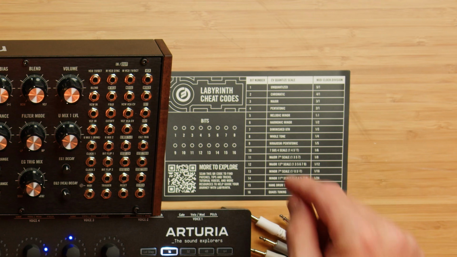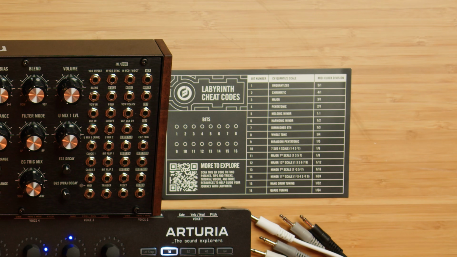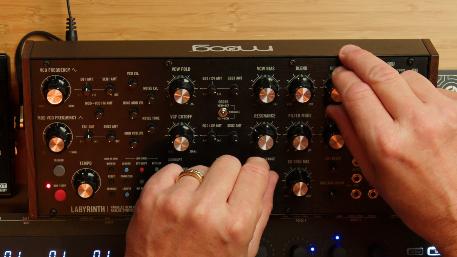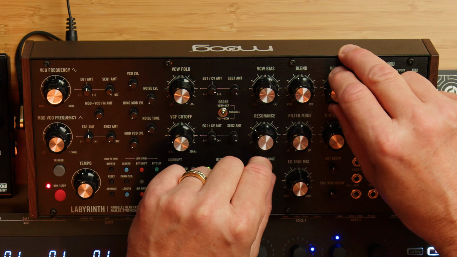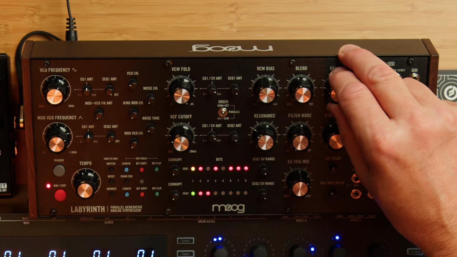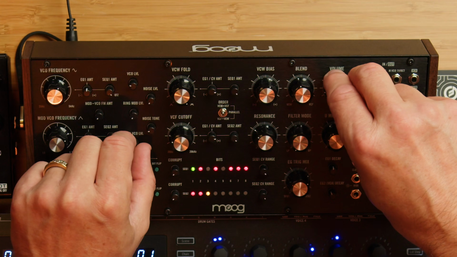And right now I'm sequencing into one of the quantized scales. I'm using a chromatic scale right now, but it'll keep it to standard pitches like this. And then if I bring in the other oscillator, you're going to start hearing some of the modulation possibilities.